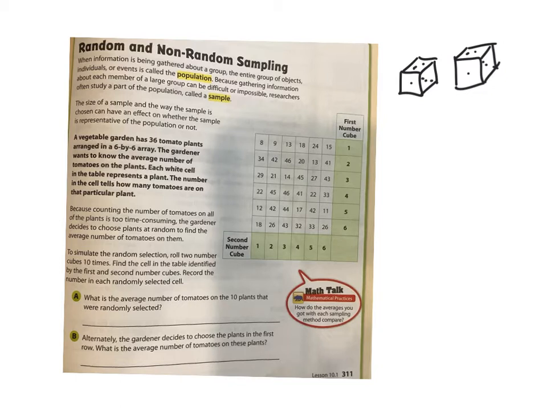To simulate the random selection, we're going to roll 2 cubes. Remember, this was 6 by 6. These number cubes, these dice, have 6 sides, as you know. We'll roll one of them to find out which row to use, and the other to figure out which column to use. Because we're rolling dice, that's a random answer. We're going to do that 10 times and mark which one it reads.